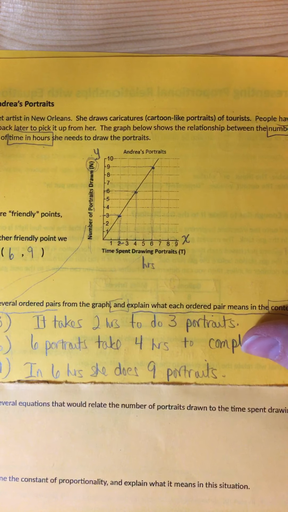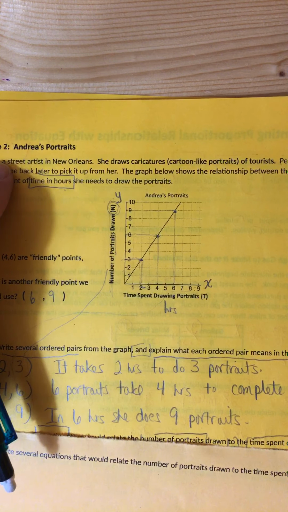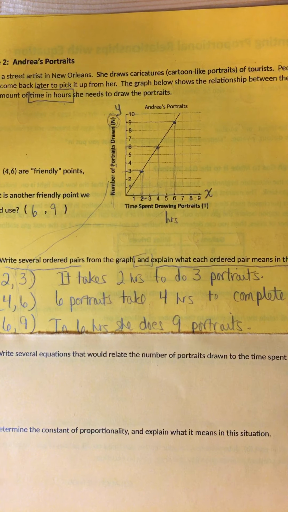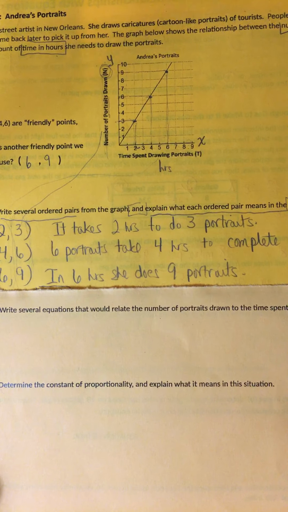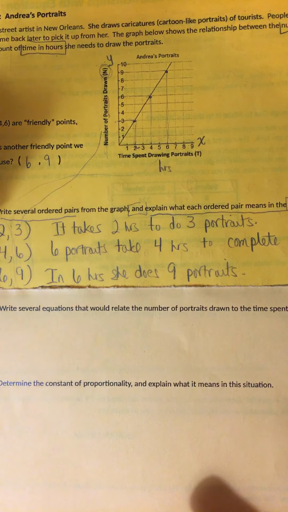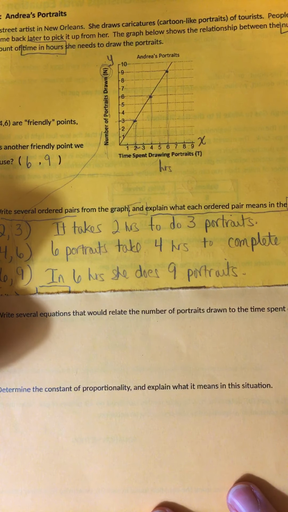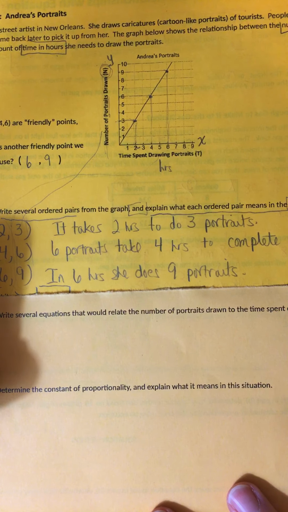Alright, this is page 6, and I know it looks kind of funny because I have two different colors of paper here. This is the Andrea Portraits page, and I made a mistake here and I had to get a different piece of paper. So this is going to be B and C, and I actually want to do C first because it's going to make more sense if we kind of flip-flop these around. So we're going to do C first.